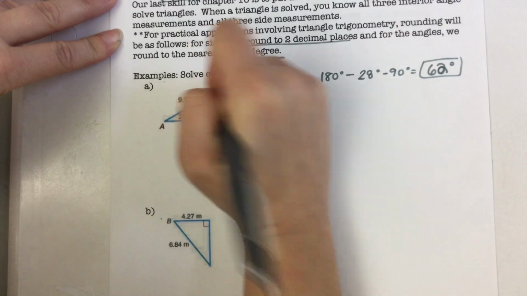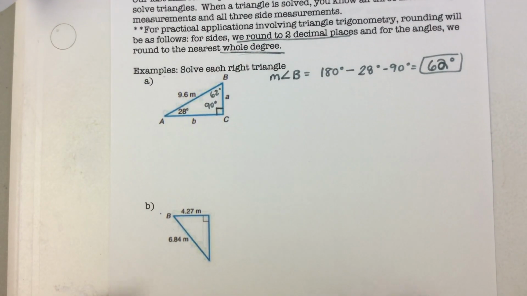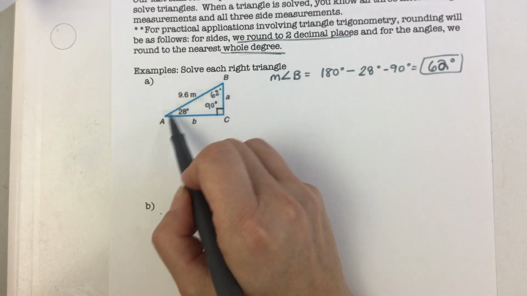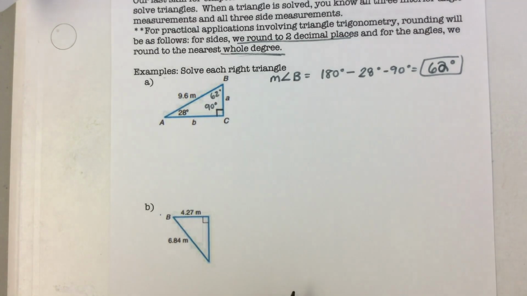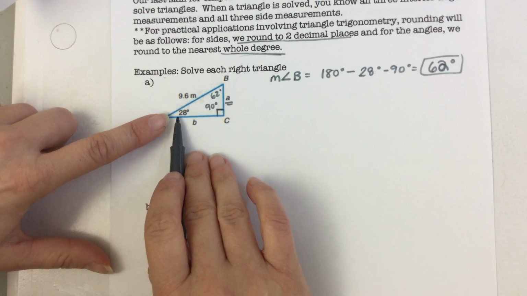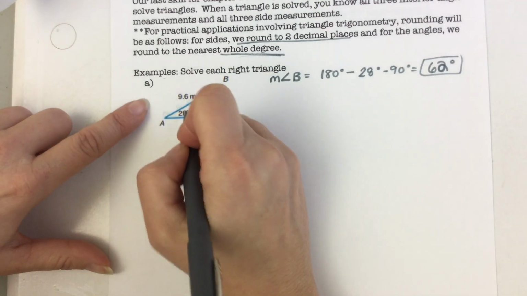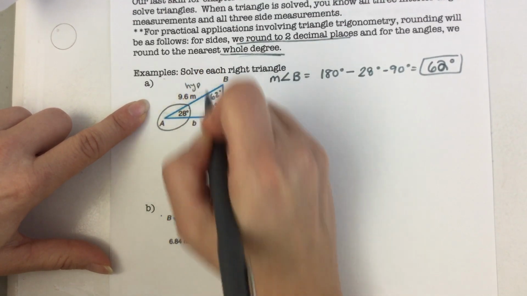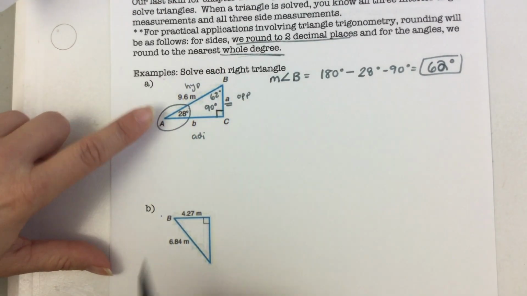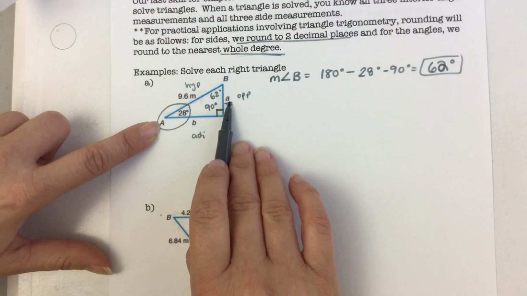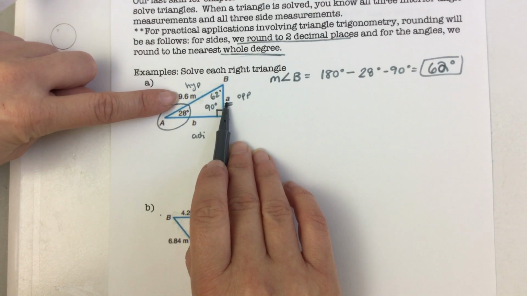So this is 62. So right now we know all of the inside measurements. Now I need to know all of the outside measurements. I only know side C. I only know the hypotenuse. So let's go ahead and use trig. Let's say I try to find A. If I want to find A, I'm going to go ahead and go from 28. So this would be the opposite. This would be the hypotenuse. This would be the adjacent. So I need a trig function that has the opposite because I want to solve for A. The other value that I know is the hypotenuse.